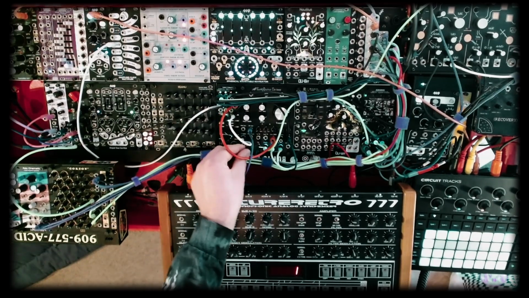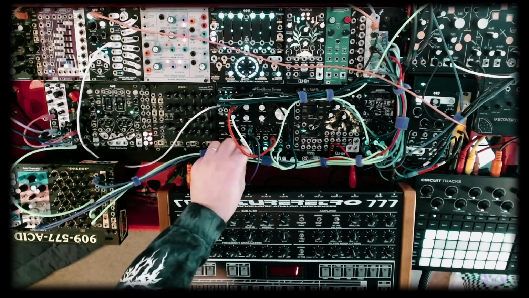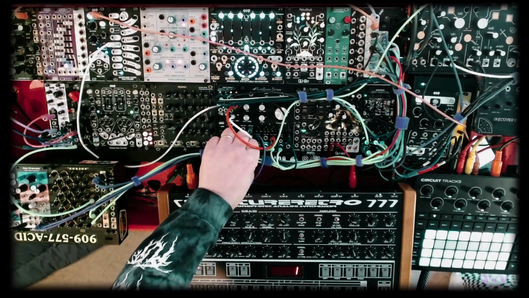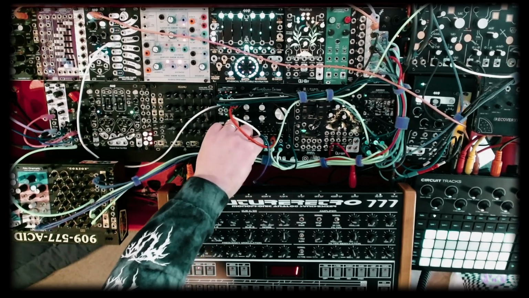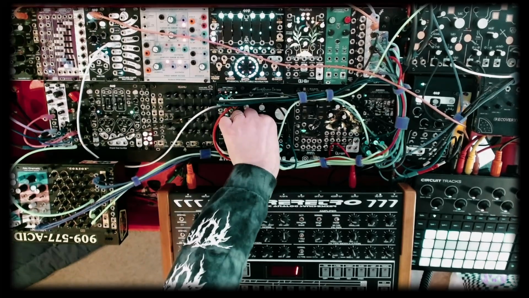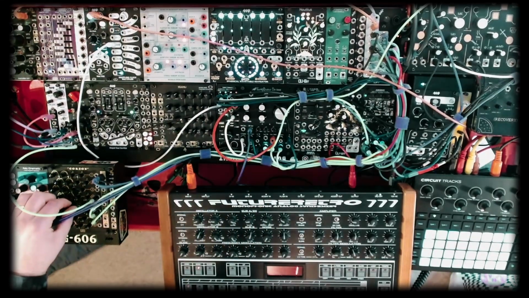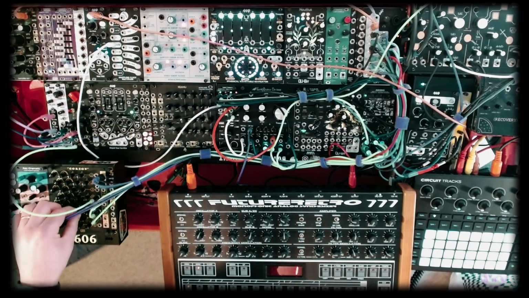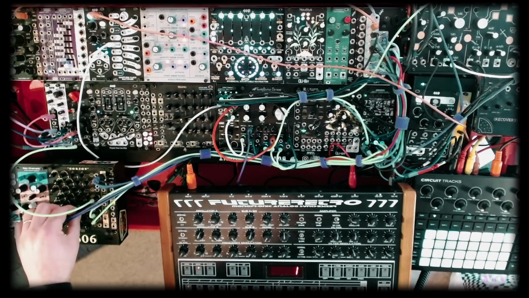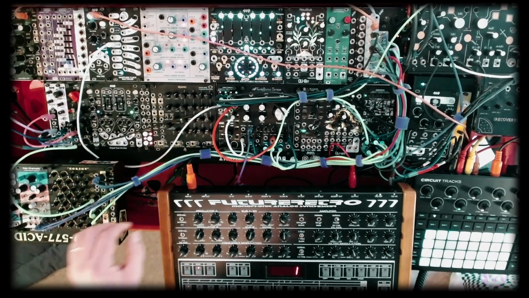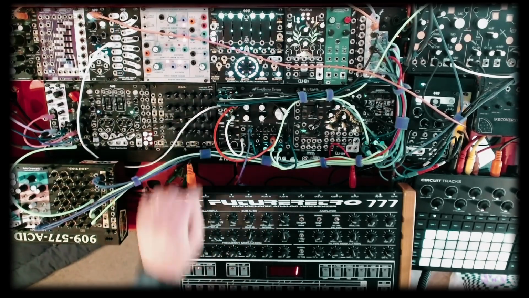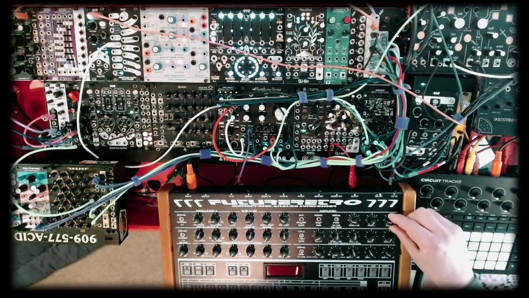Now I'm going to run some audio modulation from the wave transformer itself into its linear FM input. Now let's bring in our Future Retro.